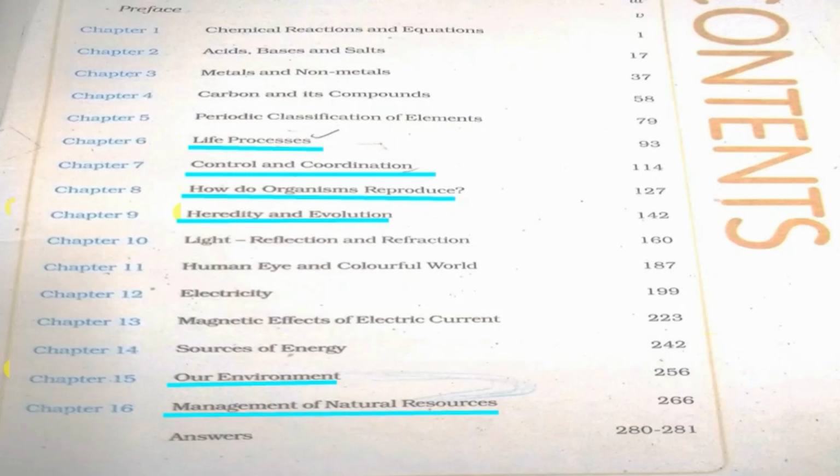So out of 16, altogether 1, 2, 3, 4, 5, 6. Six chapters are for biology. So our first chapter, that is chapter 6, life processes.